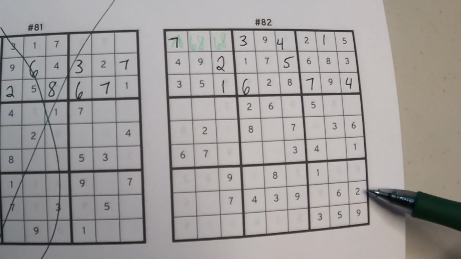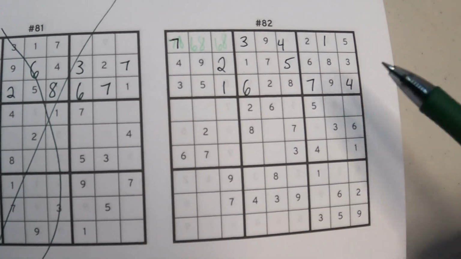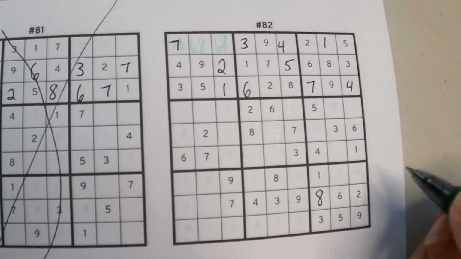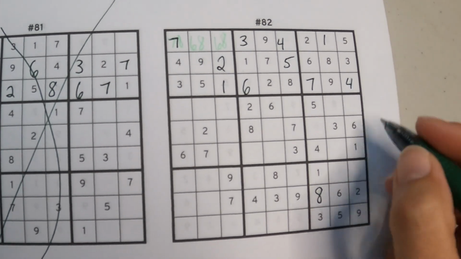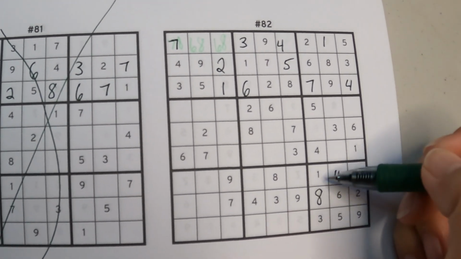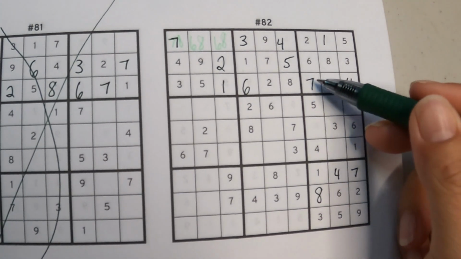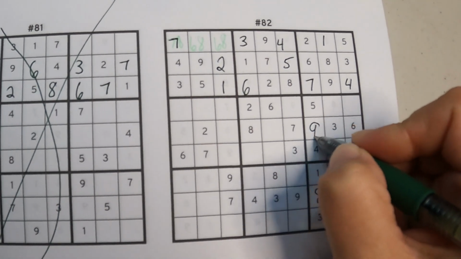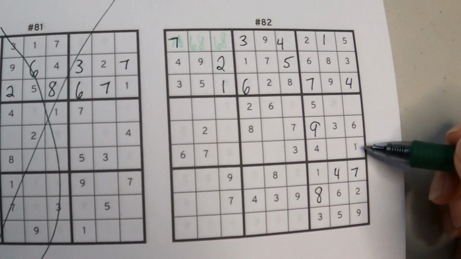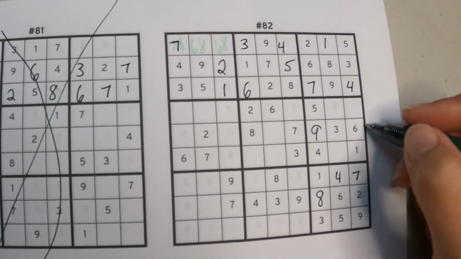For this box, we've got 1, 2, 3. We're missing 4, 7, and 8. We've got a 4, 7 here. So 8. 4 here. 7, 4. Finish this column then. We've got 1, 2, 3, 4, 5, 6, 7, 8. So 9.